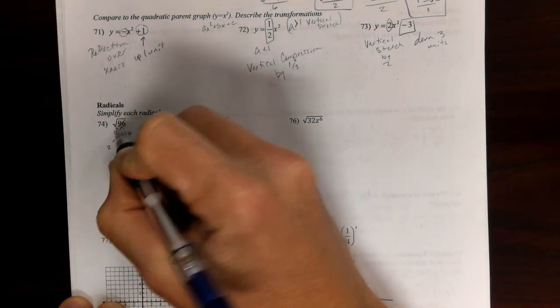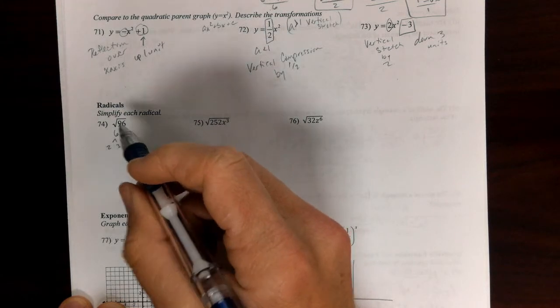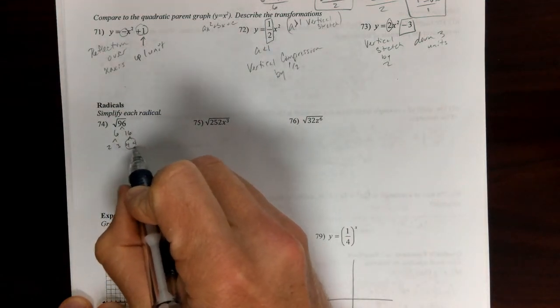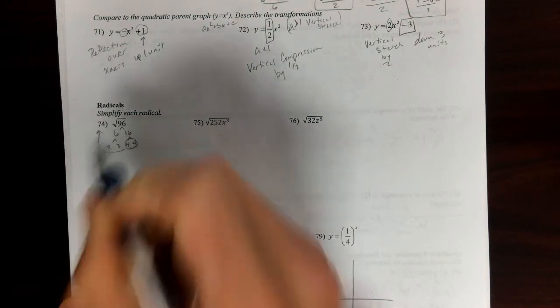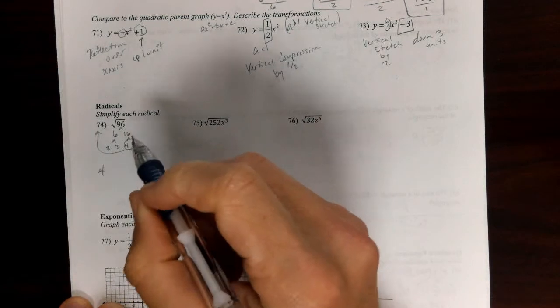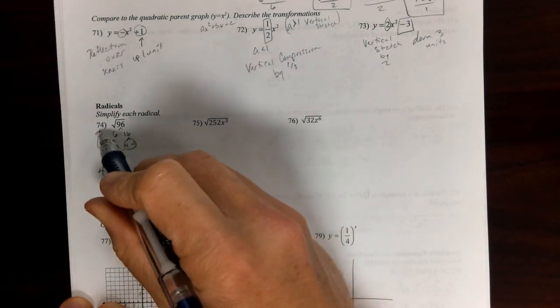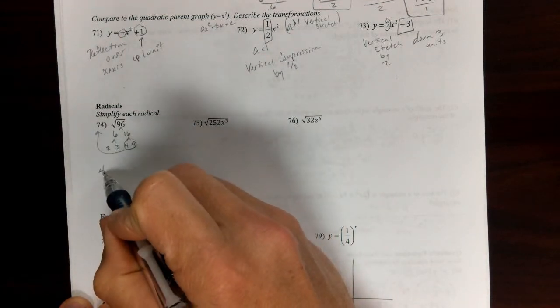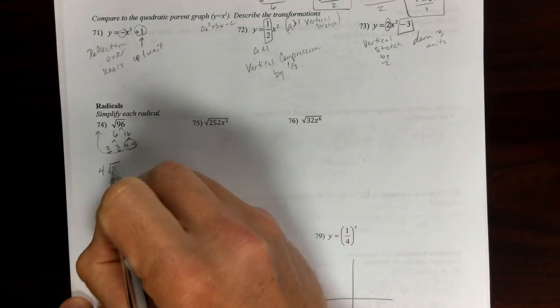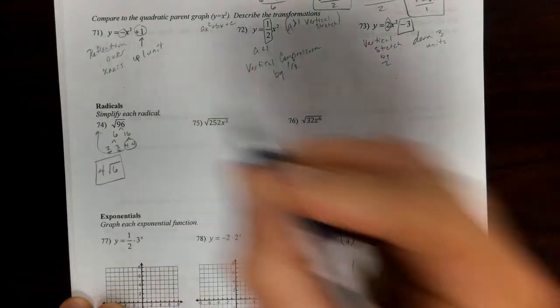Now, this is a square root, so we need a pair to bring it outside the radical. So I see a 2, a 3, a 4, and a 4. I have a pair of 4s. That's going to come outside the radical and become one number outside the radical. So we have 4 outside the radical. Those two 4s came outside and became one 4. Underneath the radical, my remainders are 2 and 3, which 2 times 3 is 6. So the answer is 4 square root of 6.